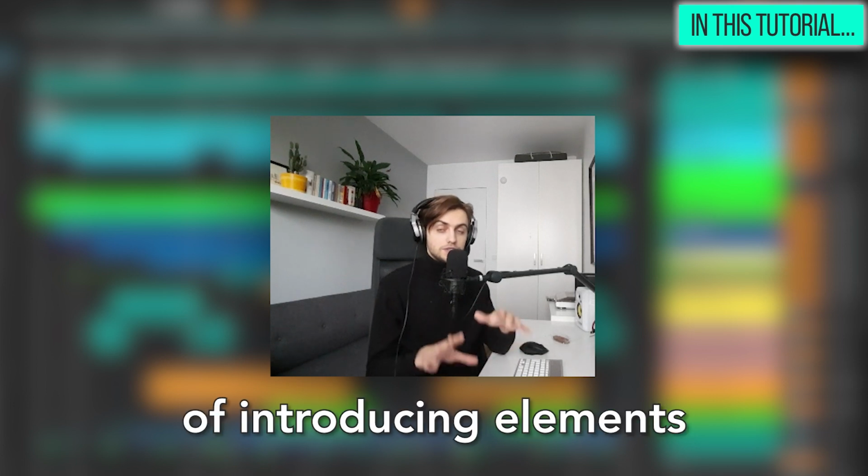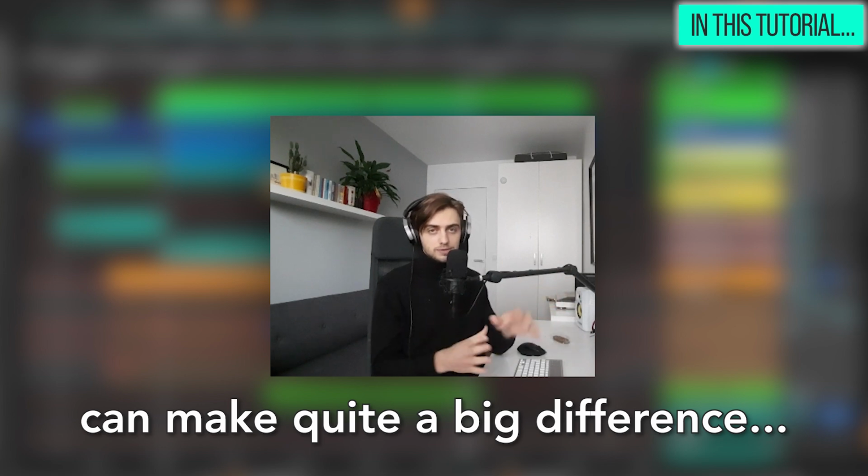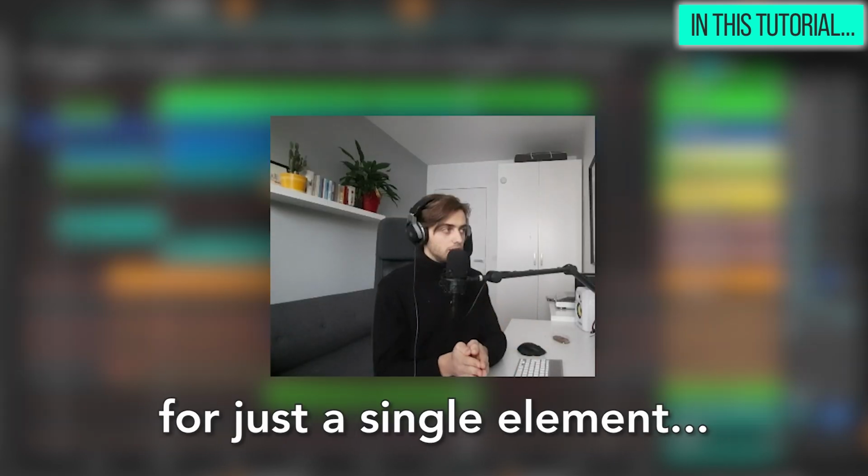3 basic ways of introducing elements in your tracks. Small changes in the arrangements can make quite a big difference. 2 main ways of adding variation for just a single element.